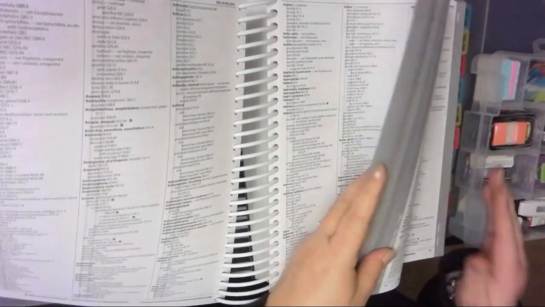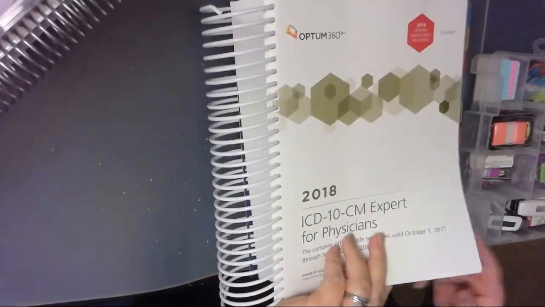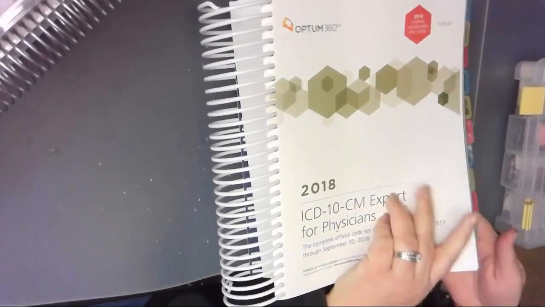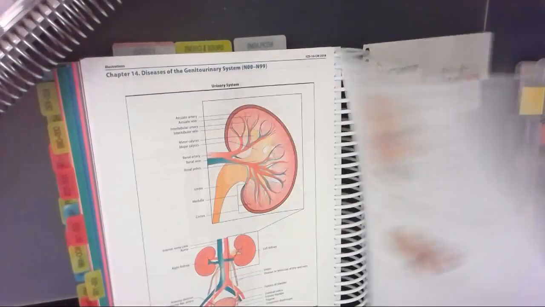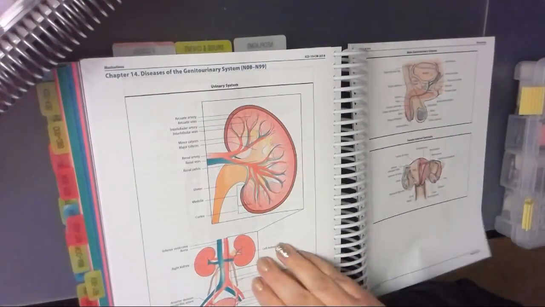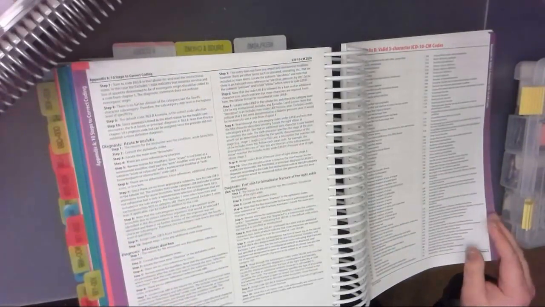I also do not tab out the anatomical charts and pictures that are located in the back of the book, because I know they're back there. I know I can reference them if I need to, and so I don't tab that section out either. Lastly, I also choose not to tab out the appendix in the back, because like I said, I know it's back there, so if I need to get to it, I can just flip to the back.